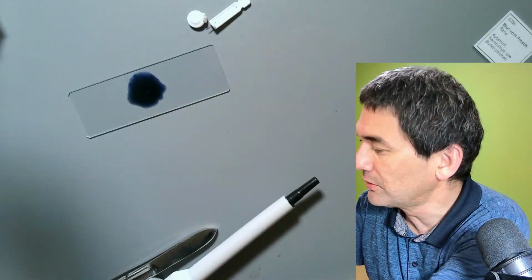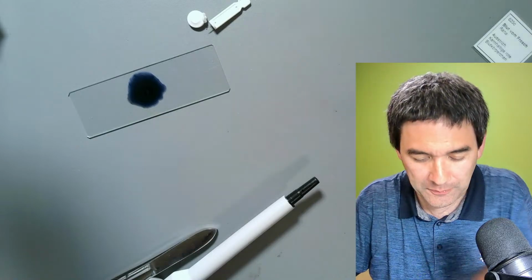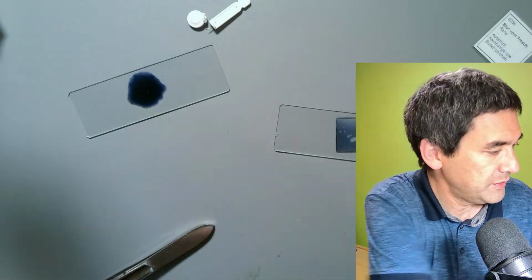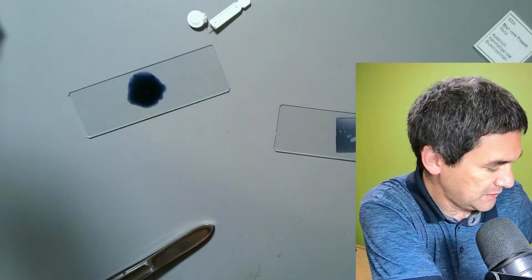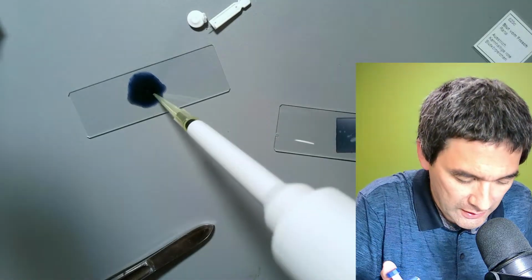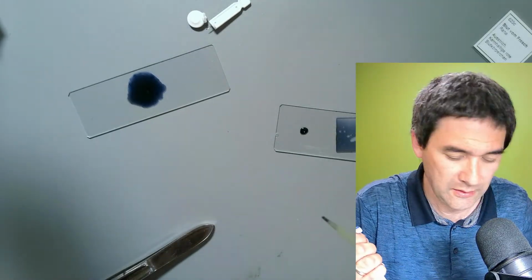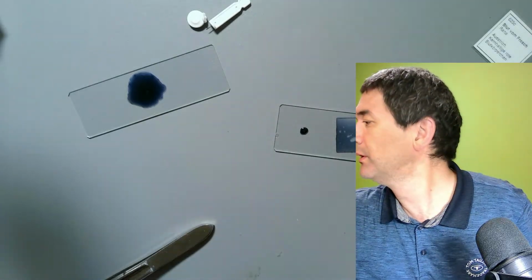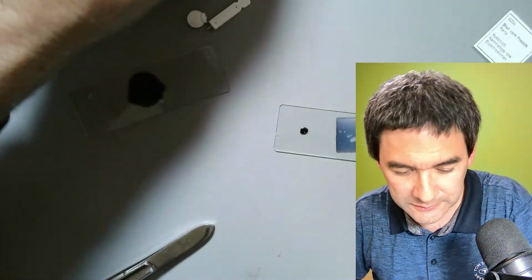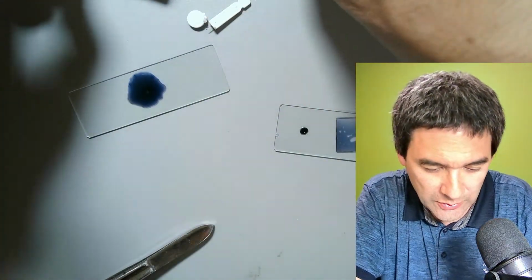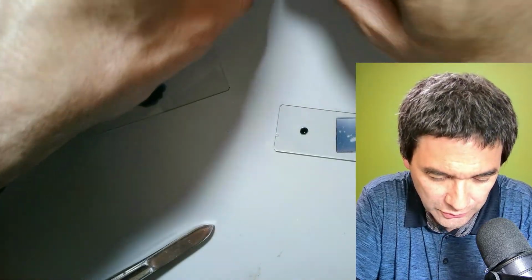Okay, so I'm going to take this away here. I'm going to still have plenty of this here in any case. So let's give it another try. Let's take a very small drop now. Unfortunately, this cover glass was broken.